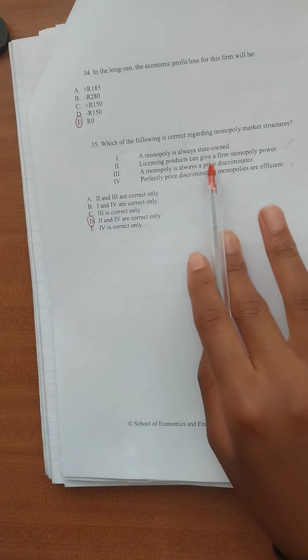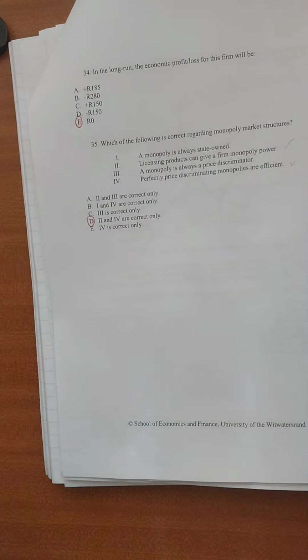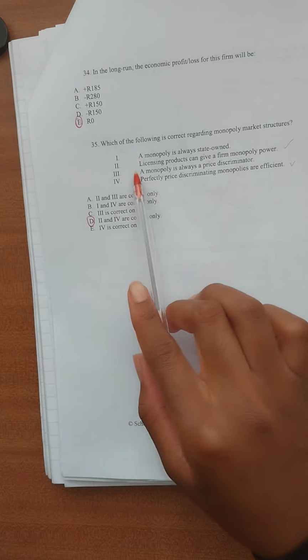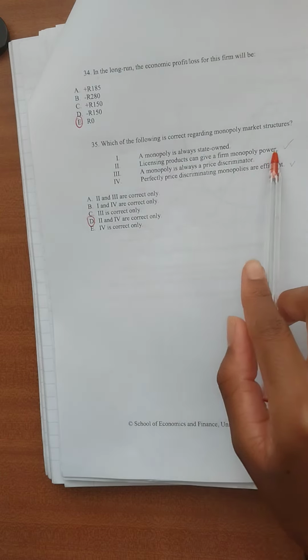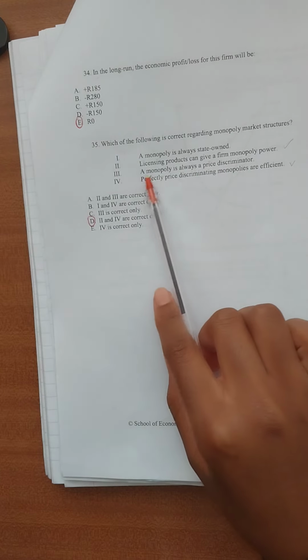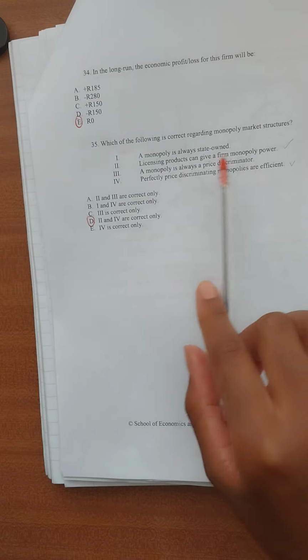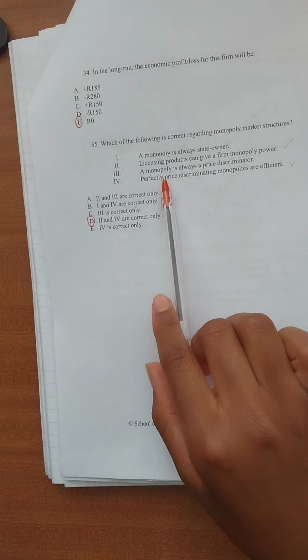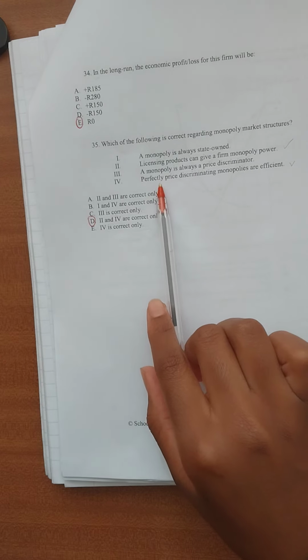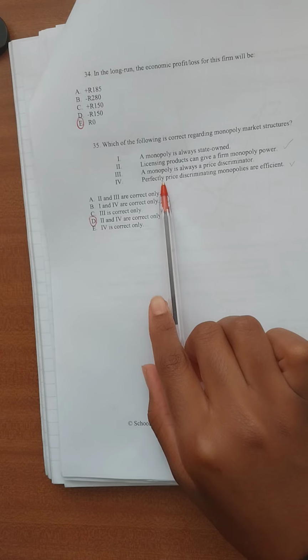Licensing products can give a firm a monopoly power. Yes, remember what makes a monopoly can be artificial or naturally made. Artificial means it is made by legal things such as licenses, copyrights, patents. Natural means it's because of economic reasons such as economies of scale. So licensing products can definitely give a firm monopoly power. A monopoly is always a price discriminator. That's not true. We have two types of monopolies: single price monopolies and perfect price discriminator monopolies.